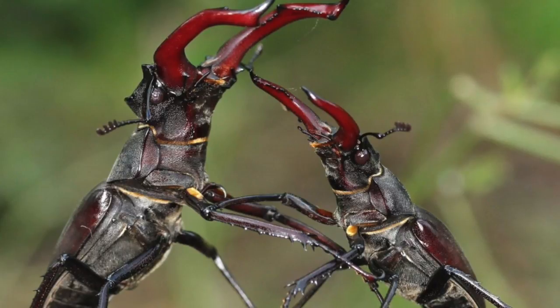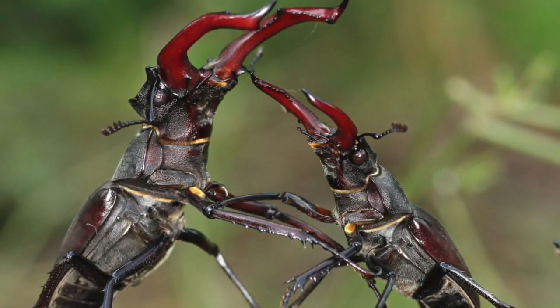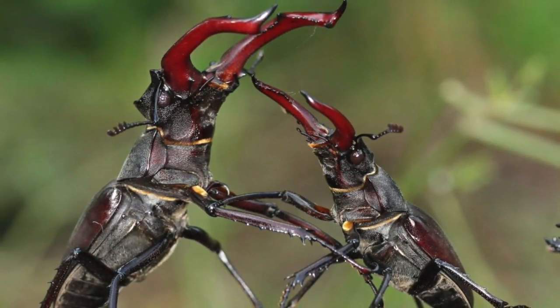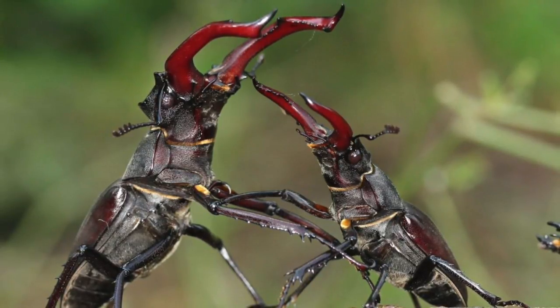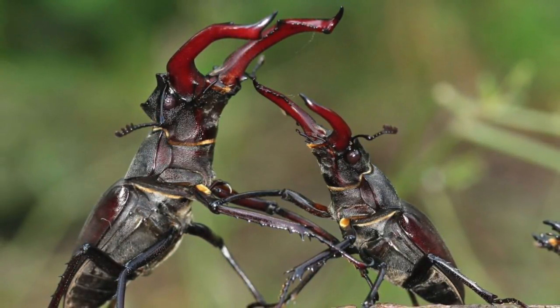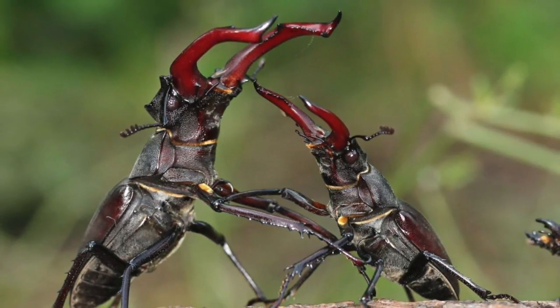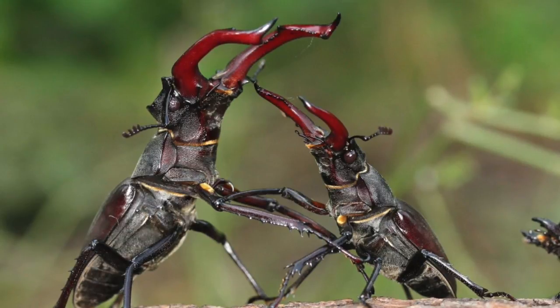However, in the example I will be giving today, the issue is that the male stag beetles fight each other for a mate. The stag beetle is from Europe, and their largest population is located in Great Britain. These beetles live underground as larvae for a large portion of their life. However, they do surface as they are ready to find a mate.